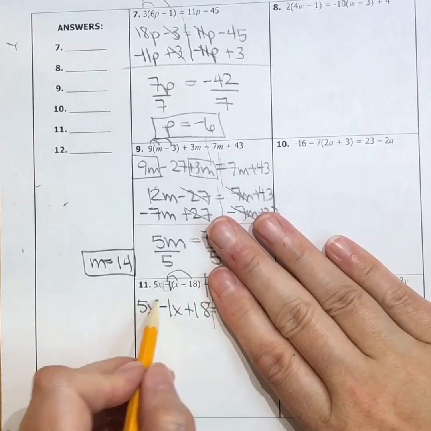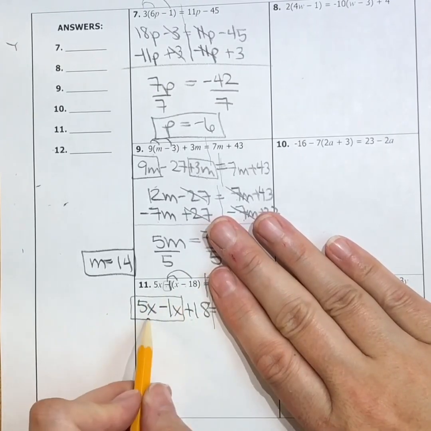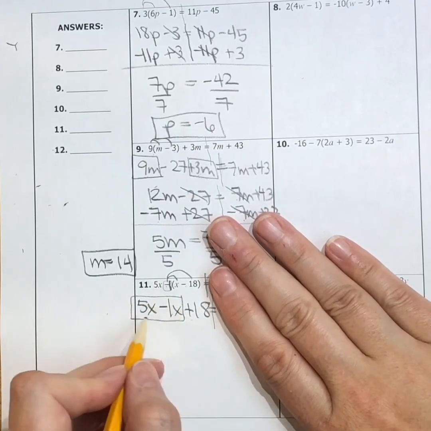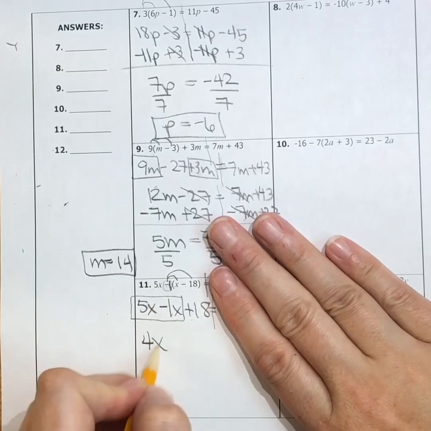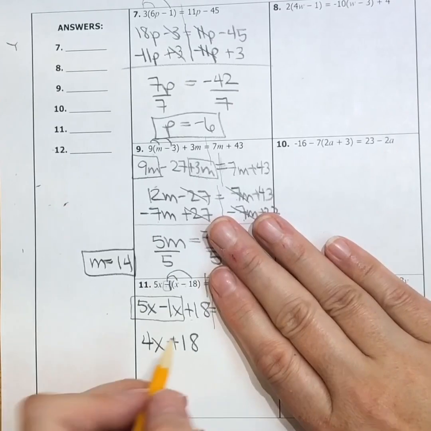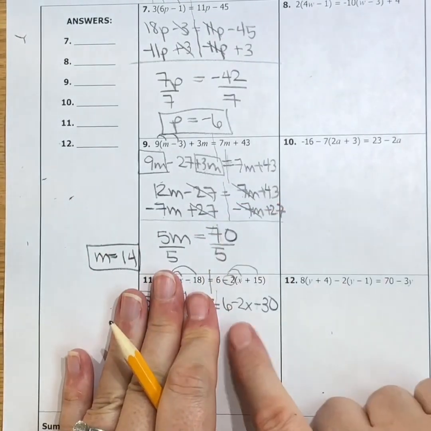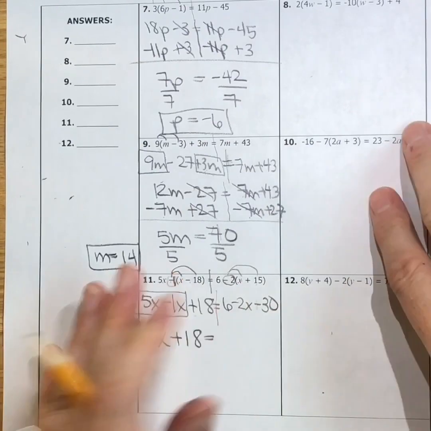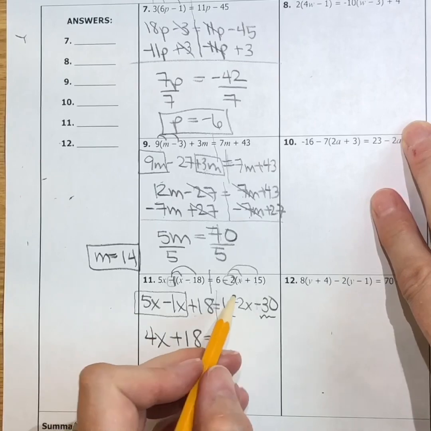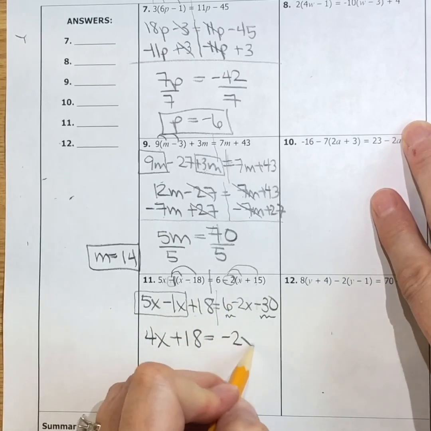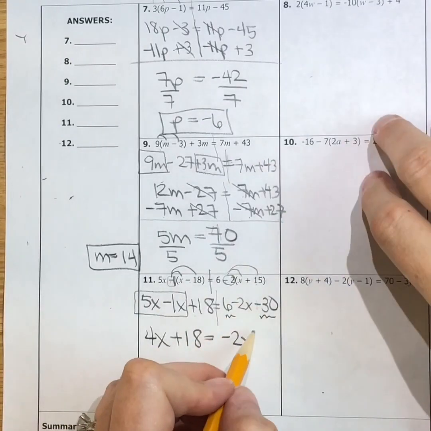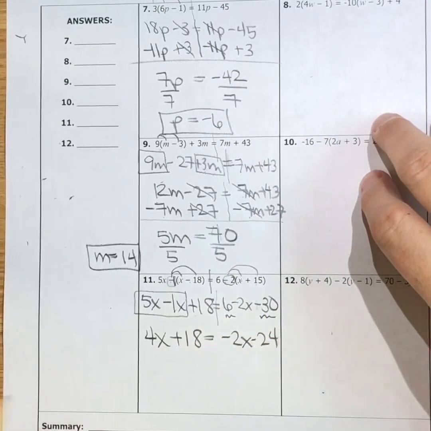On the left-hand side, I can combine these two x terms. And just to save time, since they're next to each other, I just box those. So 5x minus 1x is 4x. Copy the plus 18 because there's nothing I can combine on the left side with it. And then on the right-hand side, I can combine the 6 and the negative 30. So the positive 6 and the negative 30 are the constants, and the negative 2x I'm going to copy first because variables take priority. 6 and negative 30, there's more negatives, so it's negative 24.